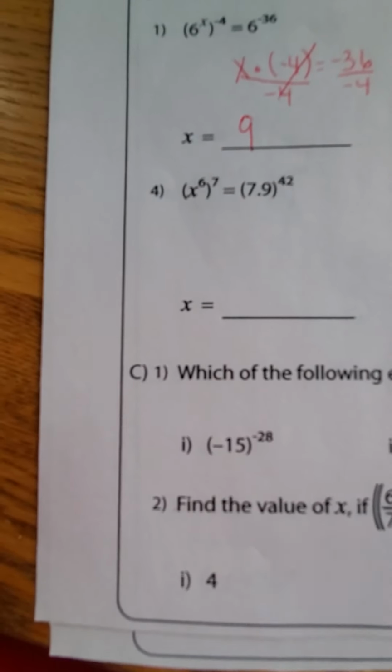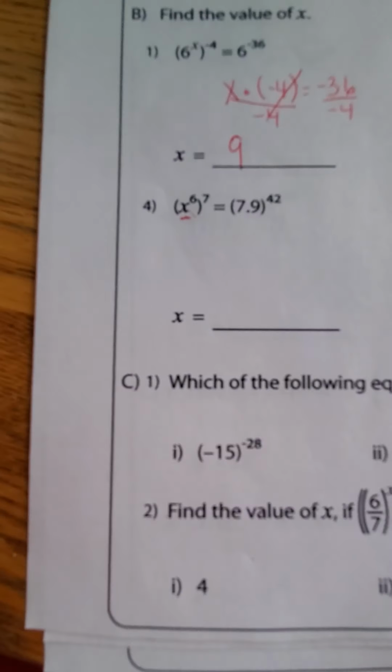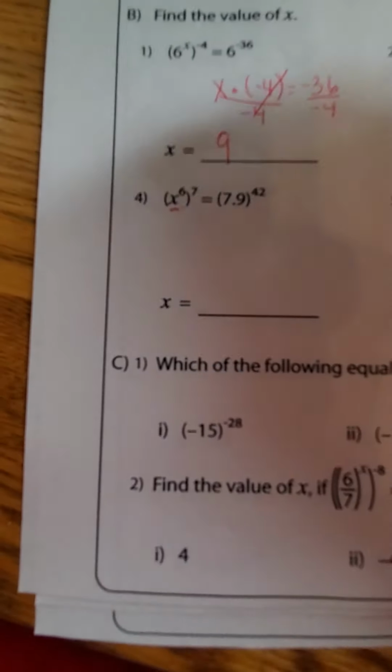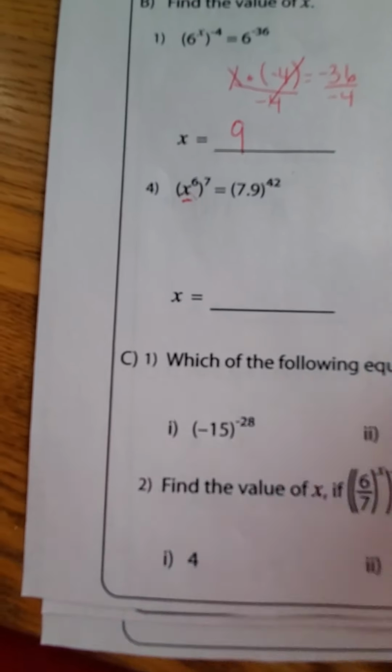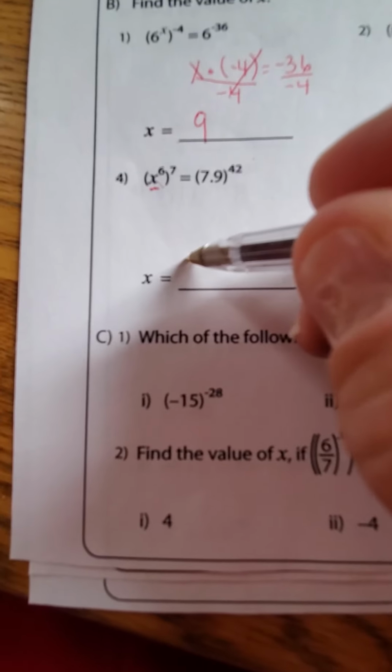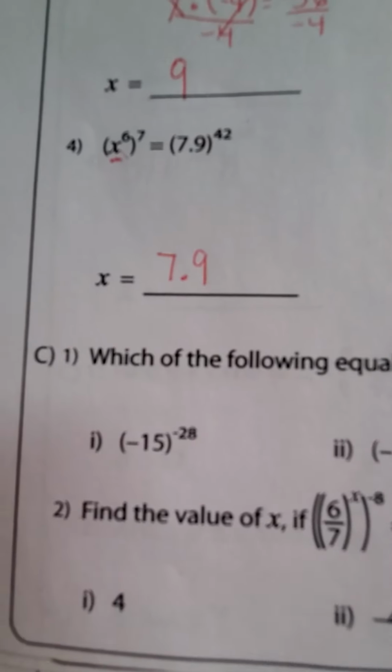Okay, number 4 is a little different because x is representing the base. So when that happens, notice that 6 times 7 equals 42. So those exponents all work out okay. So in order for that to happen, I have to keep the same base. So the answer to that one is 7.